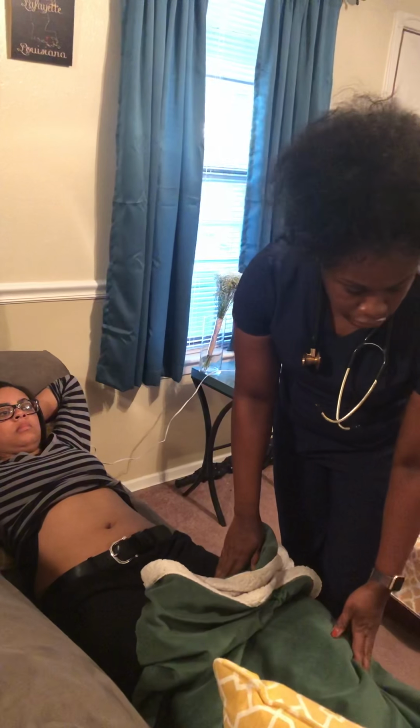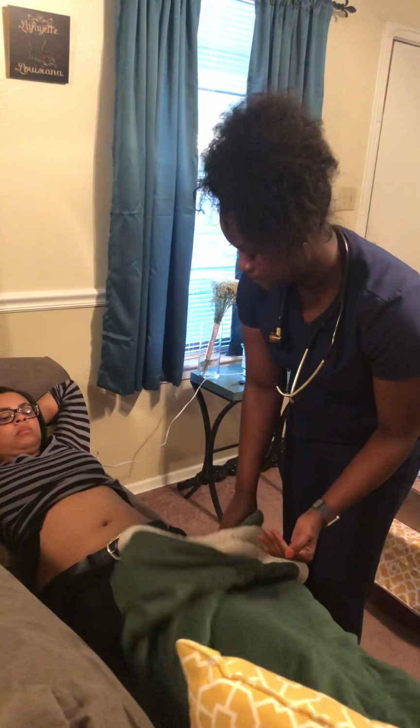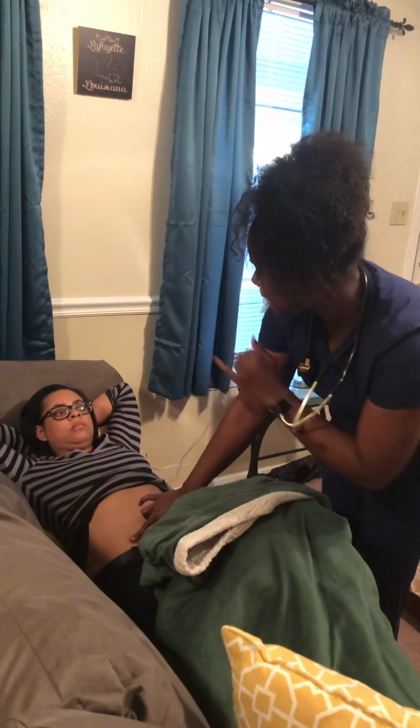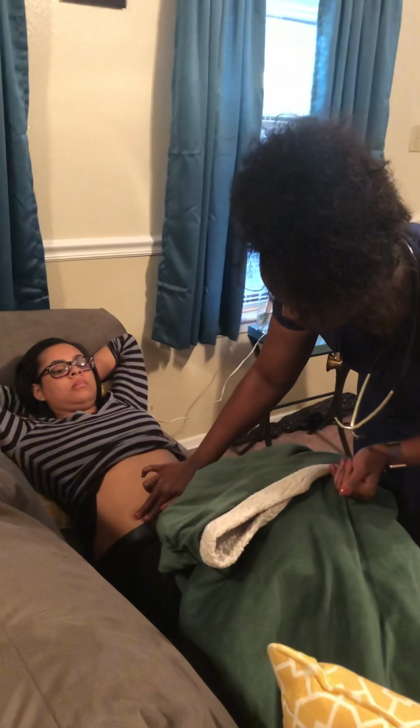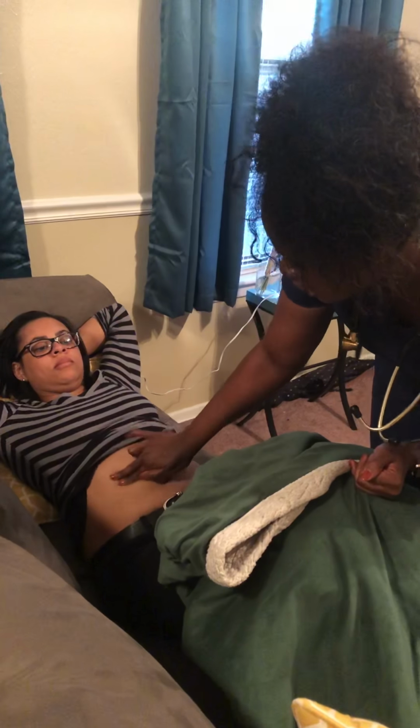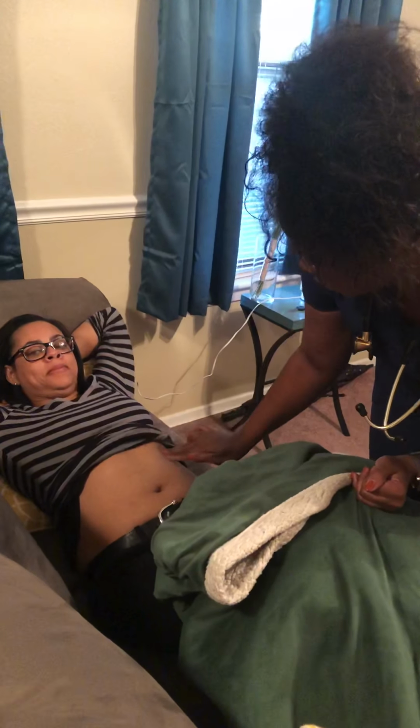We're going to have the patient lift her knees up. We're going to lightly palpate and we're going to examine the patient's face for any discomfort. Any pain when I touch? No, ma'am.